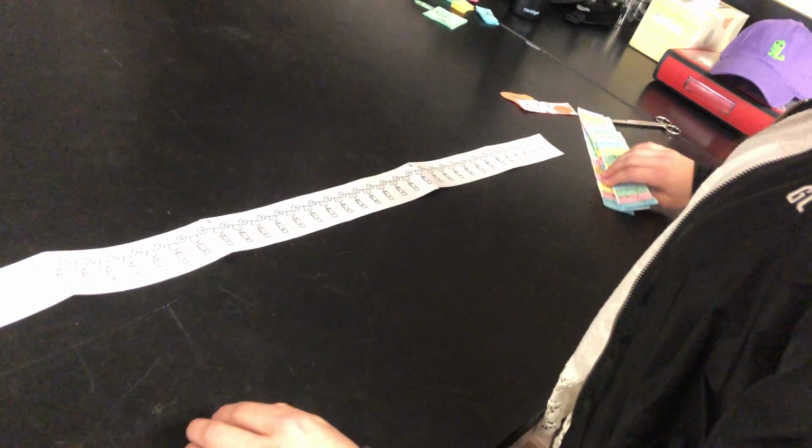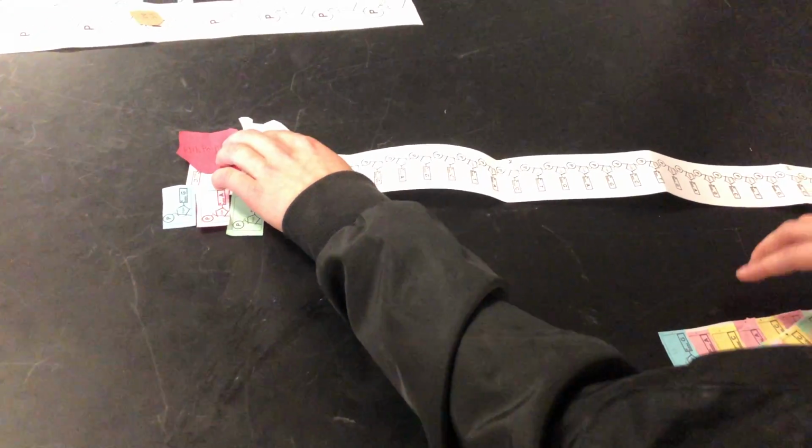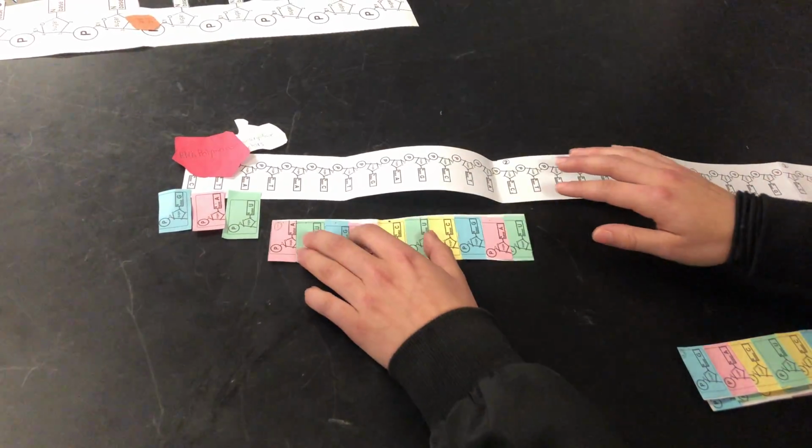And then, as the RNA polymerase moves along the DNA, the RNA is then created.